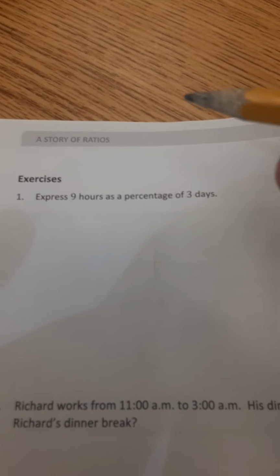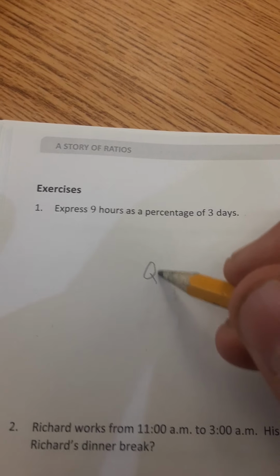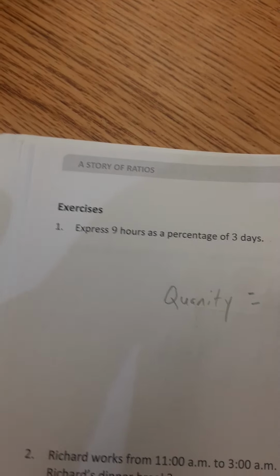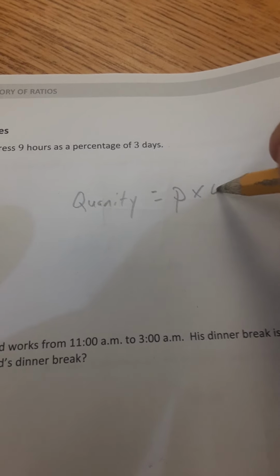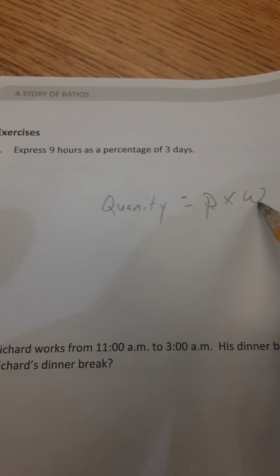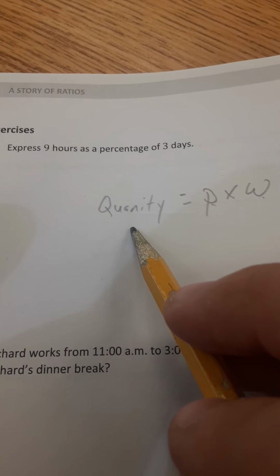All right, so before we go to our exercise, let's relook at our equation, right? So we know our quantity equals percent times our whole, right? Everyone with me on that, right? Our percentage times the whole number equals this, okay?